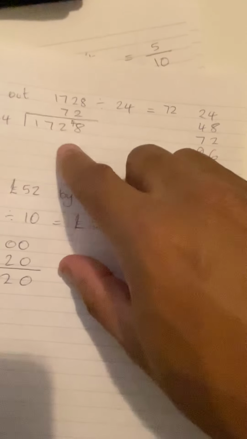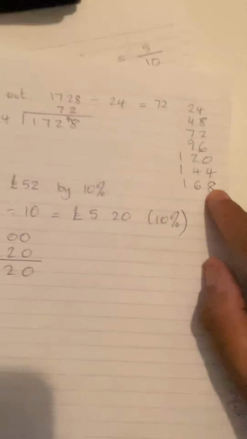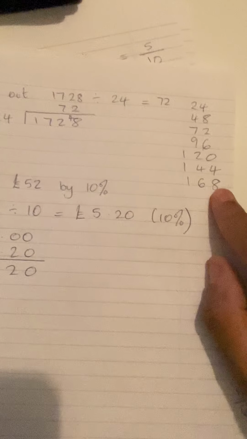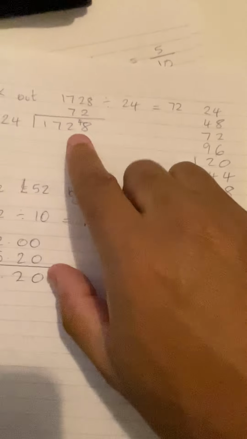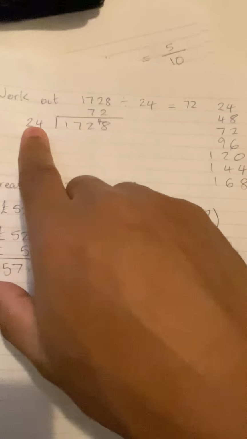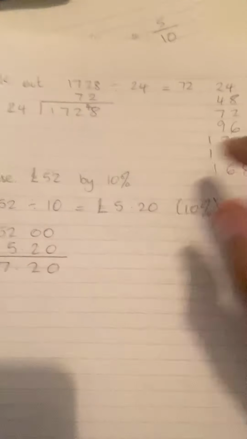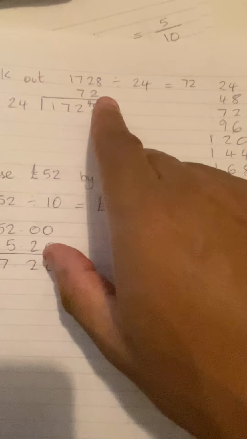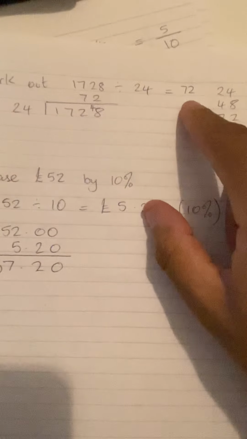The 7 goes above that 2. Well, if I'm at 168, how many are left over to get to 172? Well, 4. And now that 4 goes in front of the 8. And now we're saying how many 24s go into 48? Well, we know that that's 2. So we write that up there. So my answer becomes 72.